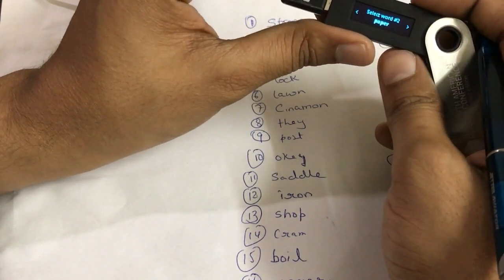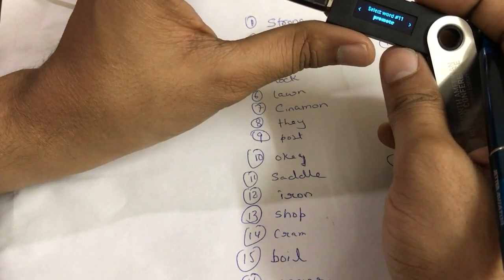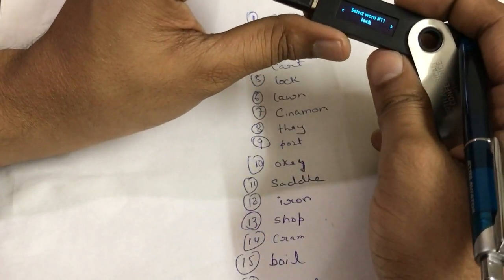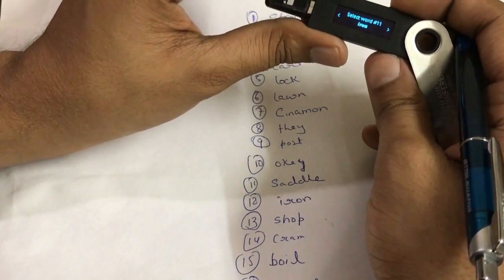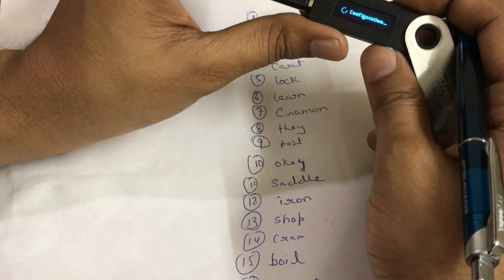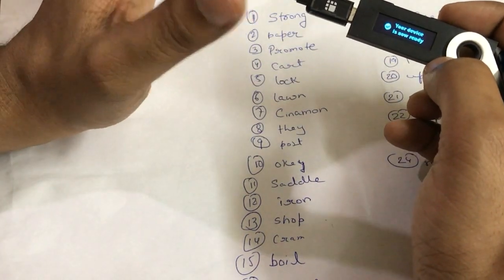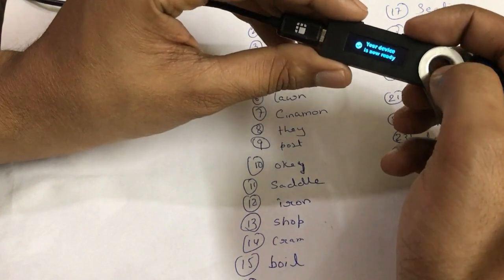Alright, here it is. So just double press, select word number 11. Word number 11 is saddle. So, P, Q, R, S. That's it. Double press, now it starts configuring and your device is now ready.